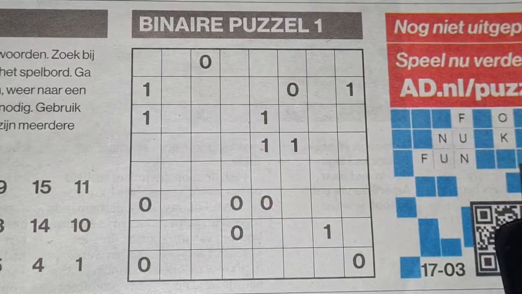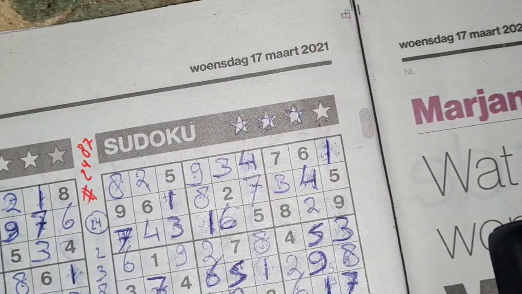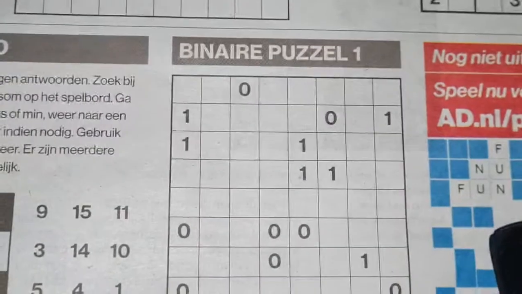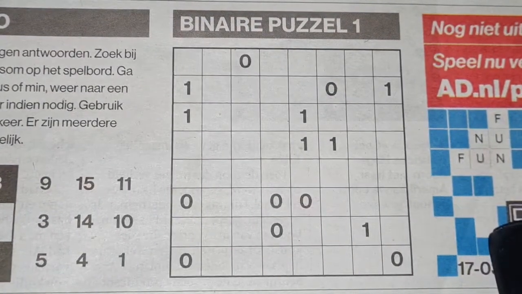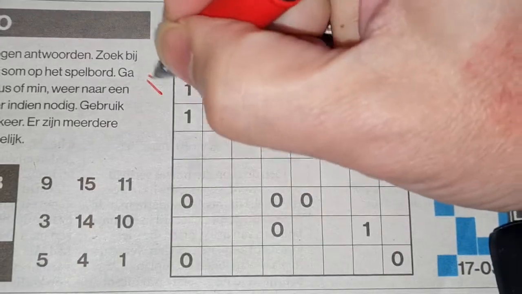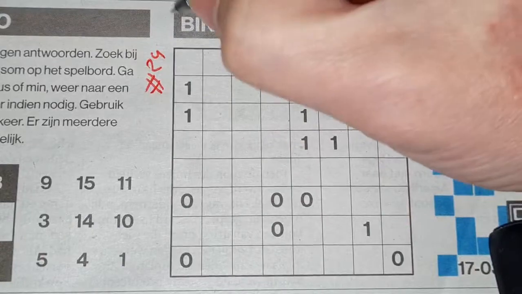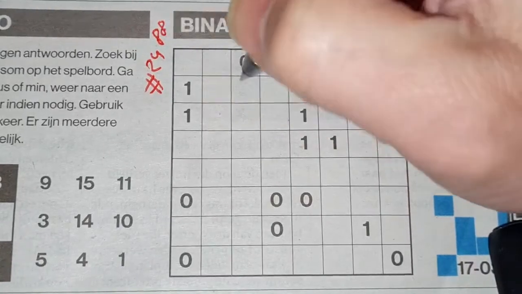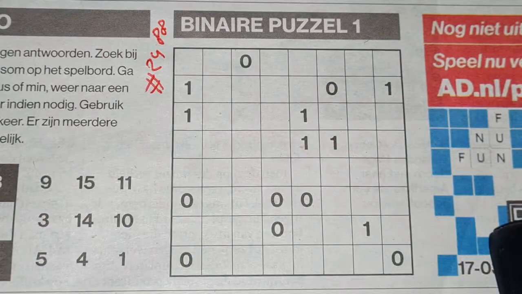The third puzzle in today's newspaper on Wednesday, March the 17th, 2021, on election day. We have here a binary puzzle, puzzle number 2488. Alright, 2488. And what kind of binary puzzle is this one?